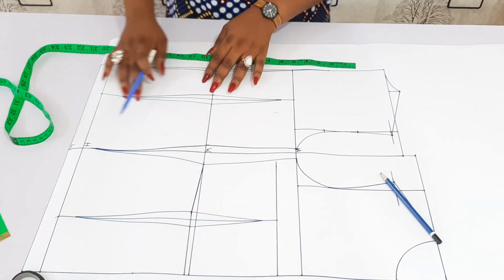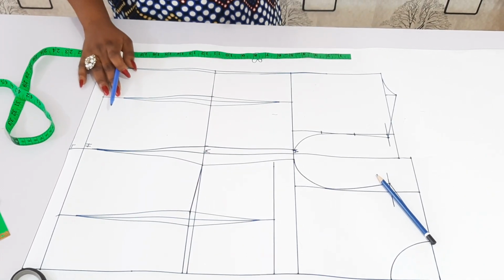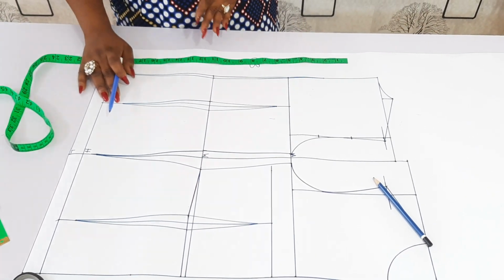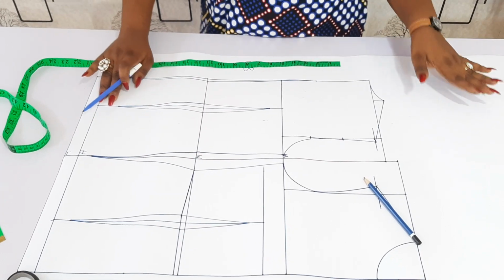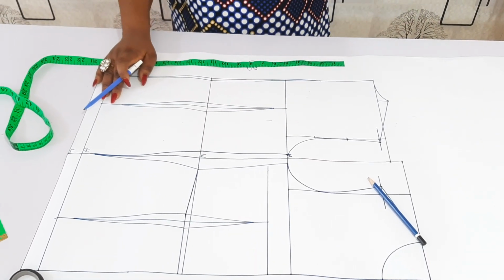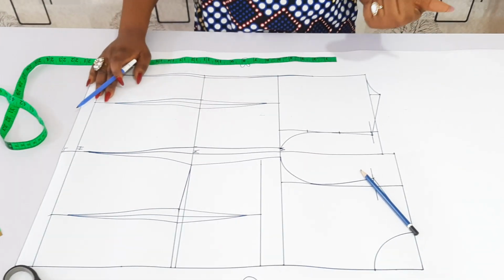So this is it on how to make your basic bodice pattern. This is for a small size, and our next tutorial will be on how to make it for a plus size, which will be me. I'll be using my measurements.